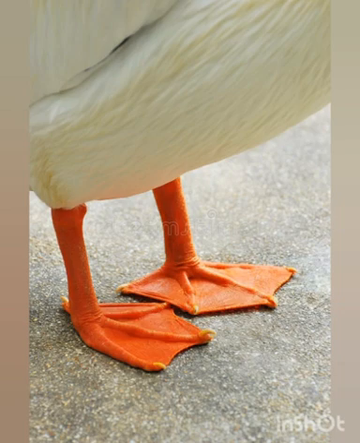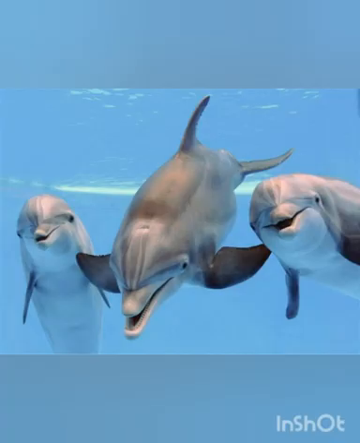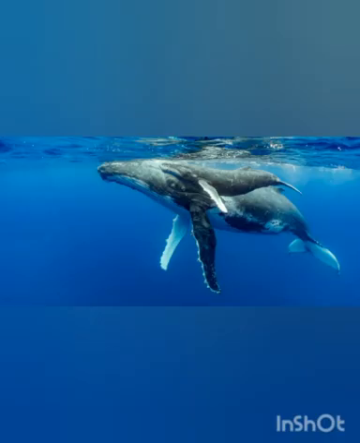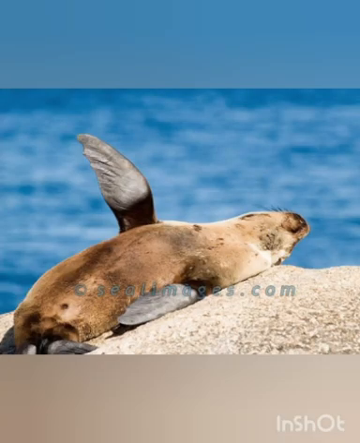So you might have seen duck. It also has webbed feet. And fish, dolphins and whales have special structures on their bodies called fins which help them to swim. So these fin-like structures in penguins and seals are also called flippers.